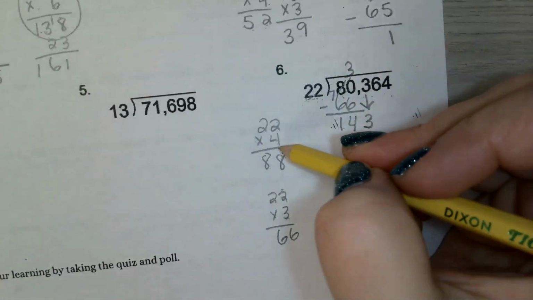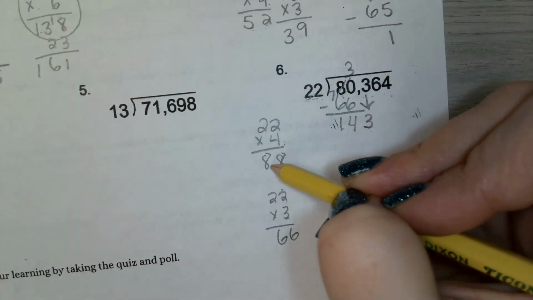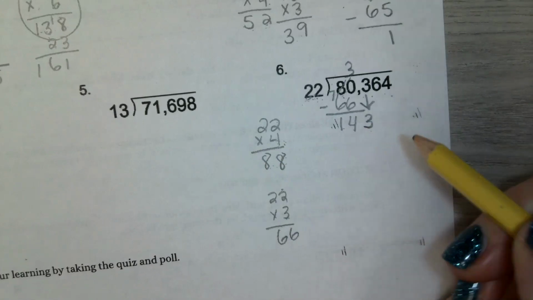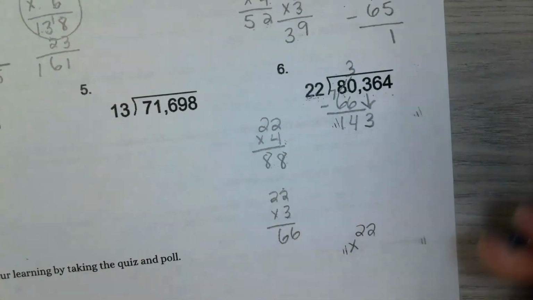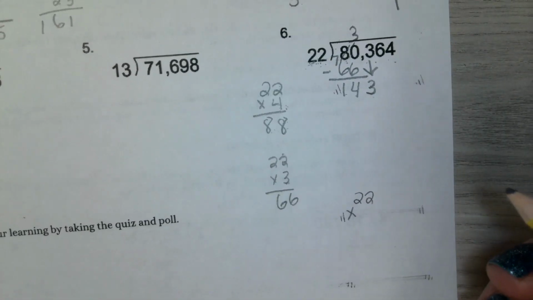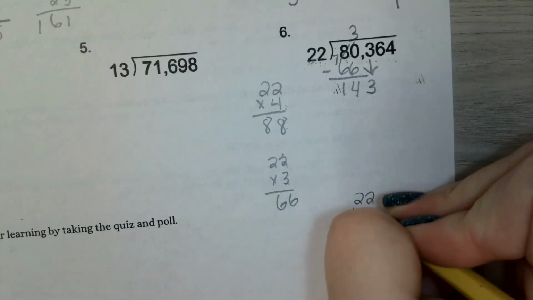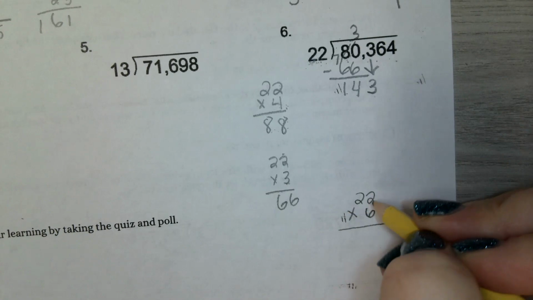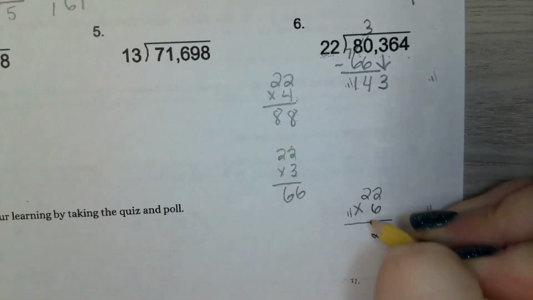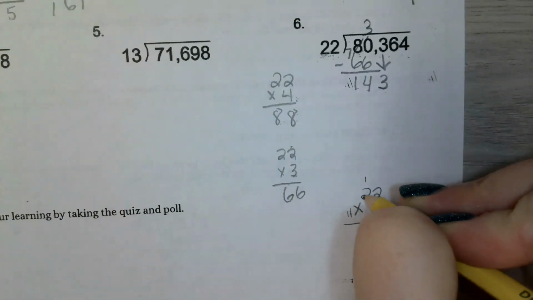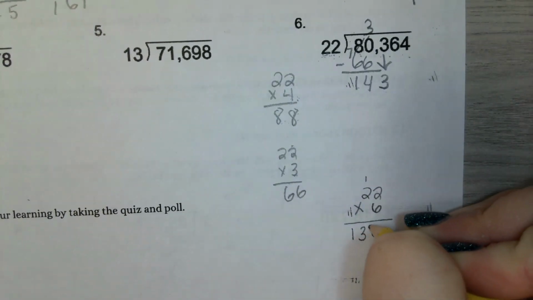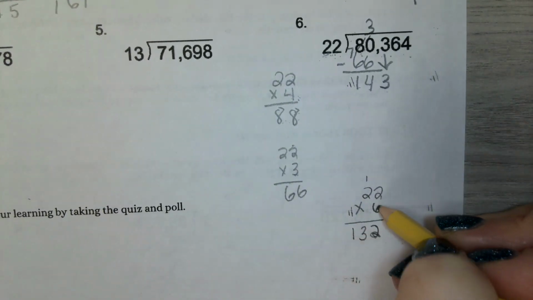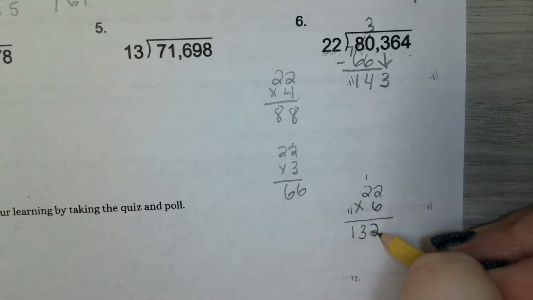Okay, I know it's got to be bigger than 4 because 4 is only 88, and I have a lot more room to grow there. Let's try 22 times, what do you want to try? 5, 6, 7, 6? Do 6. 6 times 2 is 12. I'm going to carry the 1. 6 times 2 is 12, plus 1 is 13. 132. All right, so 6 22s is 132.